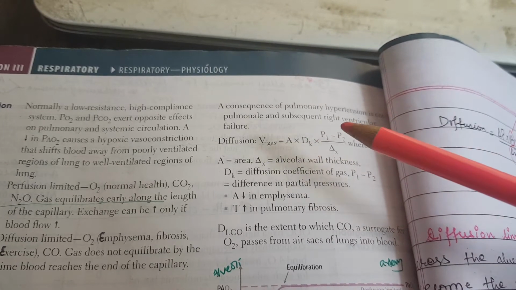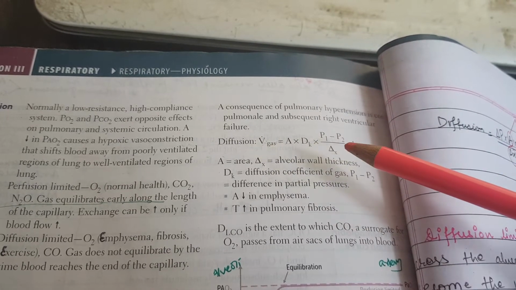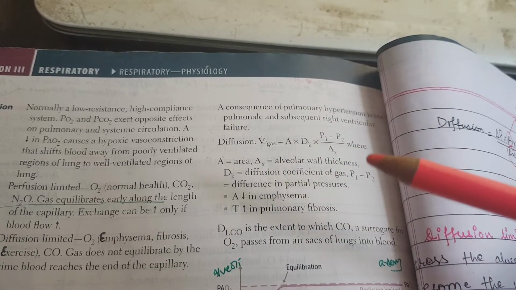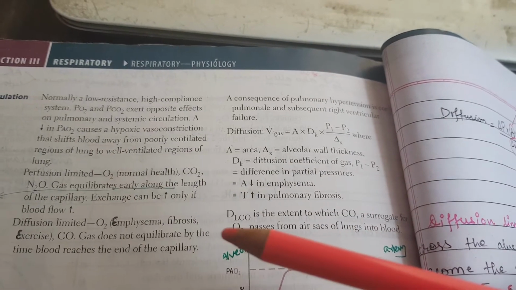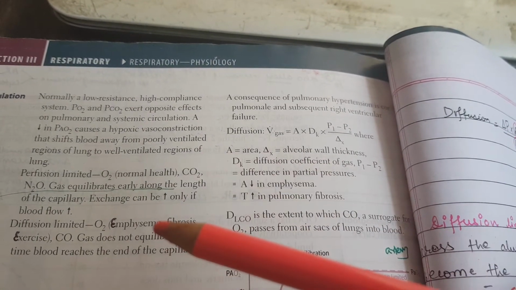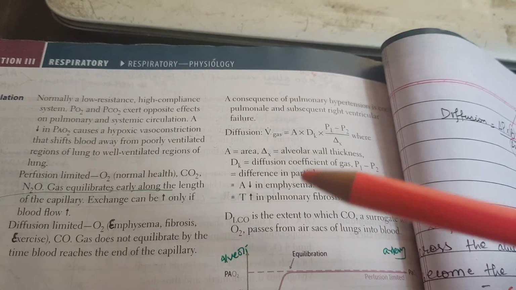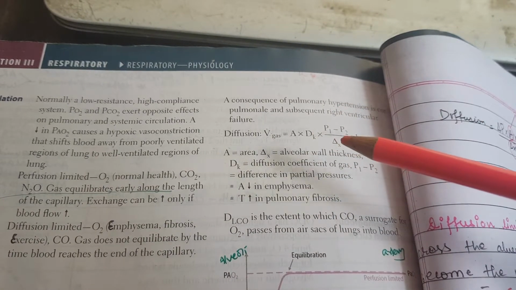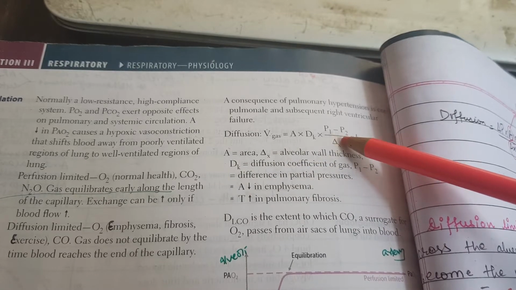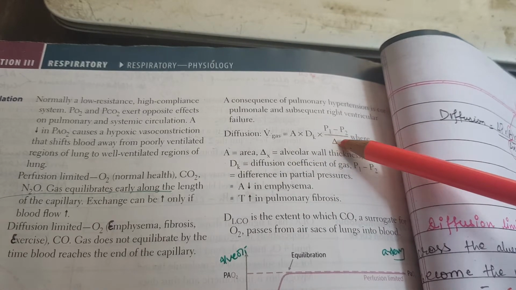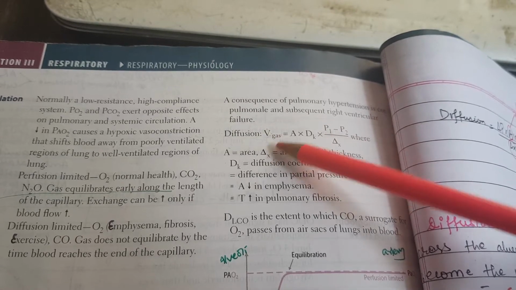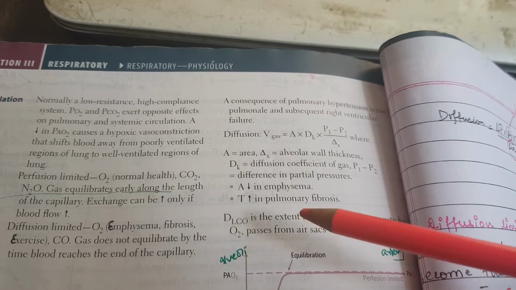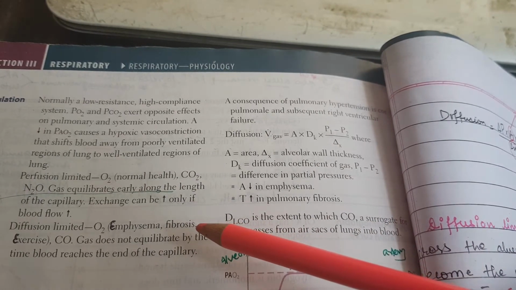Now think about the diseases that can affect these parameters. For example, if the area is decreased, such as in emphysema, then there can be decreased diffusion, and that is why there was diffusion limitation in the case of emphysema. Thickness can increase in pulmonary fibrosis, and if the thickness, delta X, is increased, diffusion will be decreased, isn't it? Because it is an inverse relation. That's in the case of pulmonary fibrosis, which we talked about in the diffusion limited case.